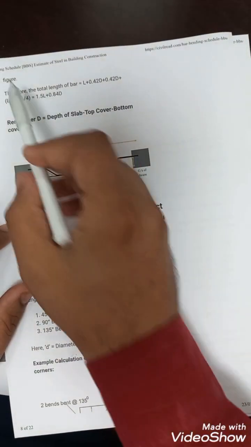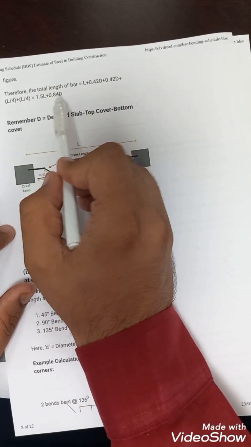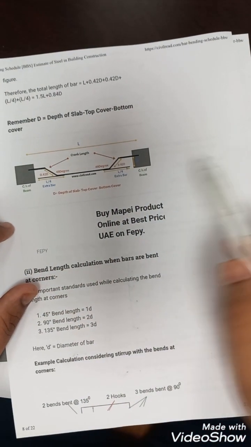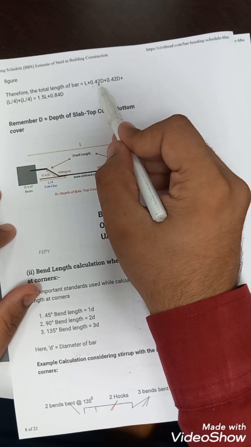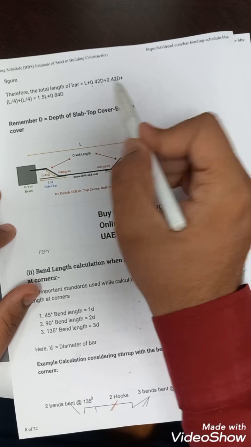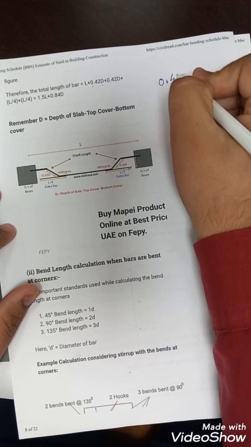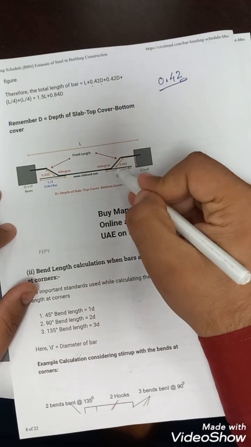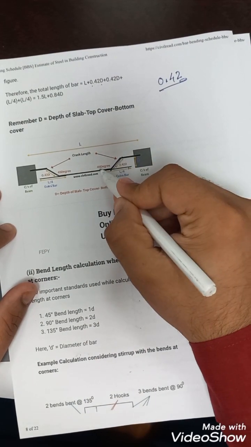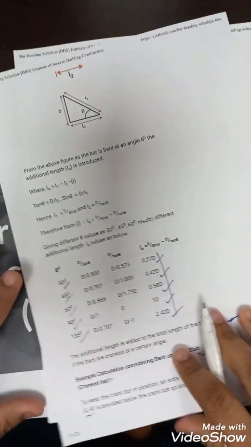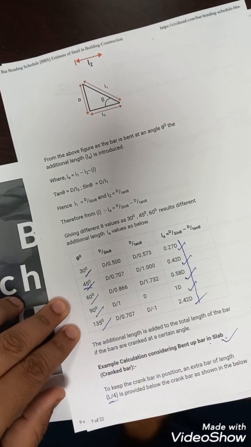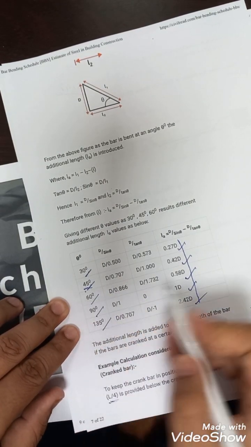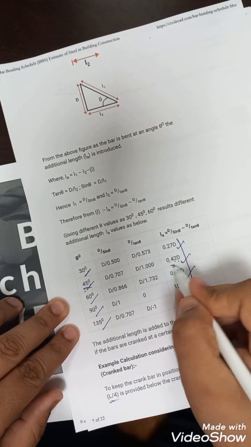Here in the figure, therefore, the total length of the bar. How to get the total length of the bar? L plus 0.42D. Why use the value of 0.42D? Because, friend, this crank bends at a 45 degree angle. You know, I tell you, learn this table here. Here the bar is bent at 45 degrees, so use 0.42D.